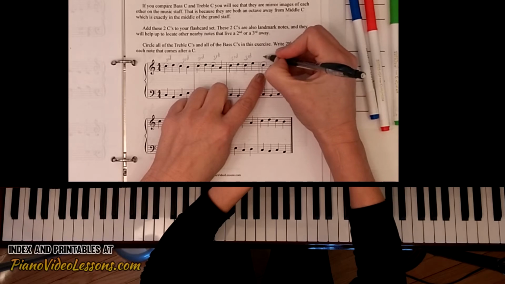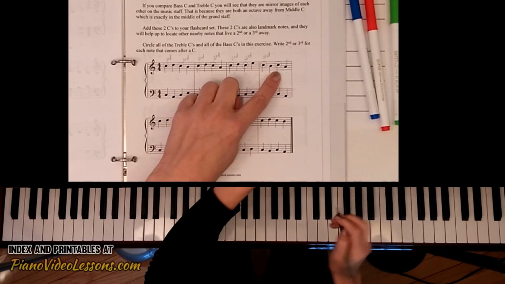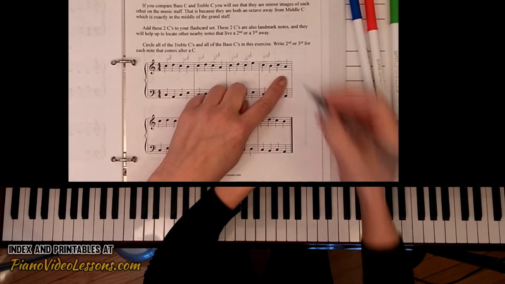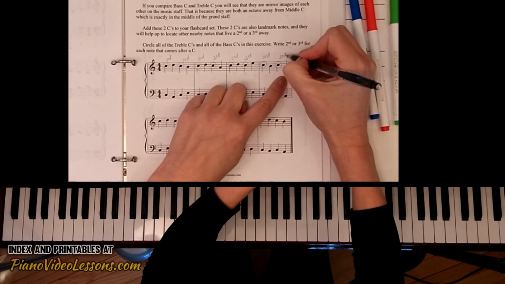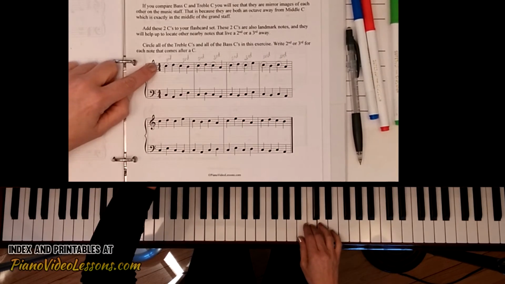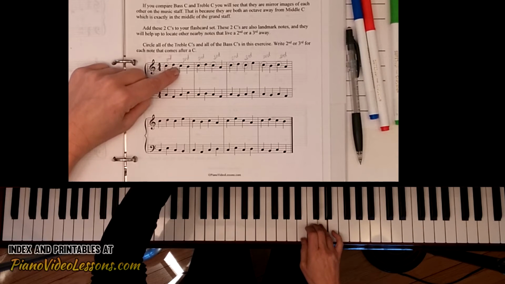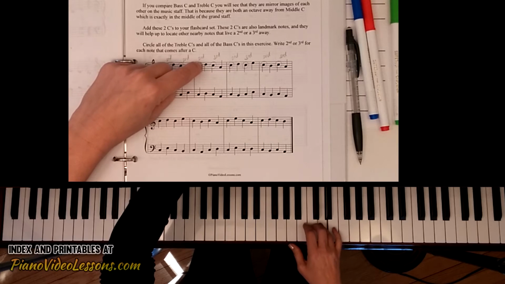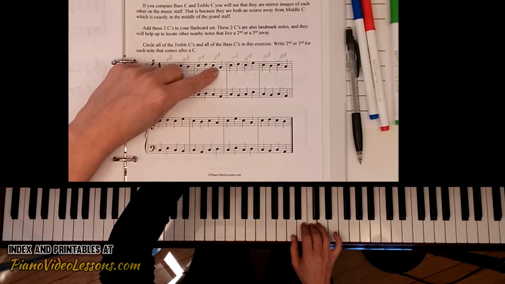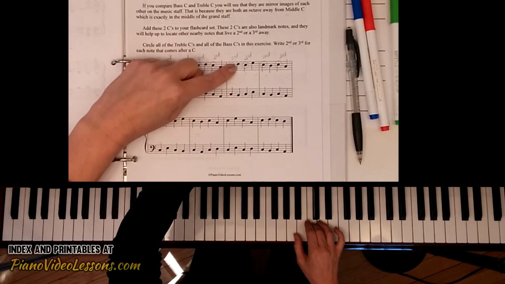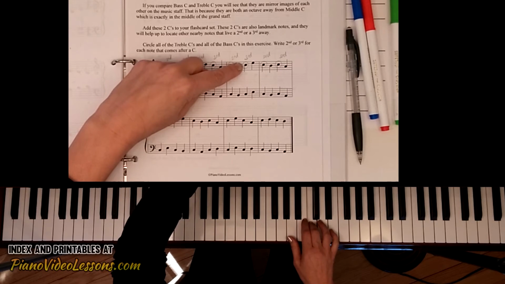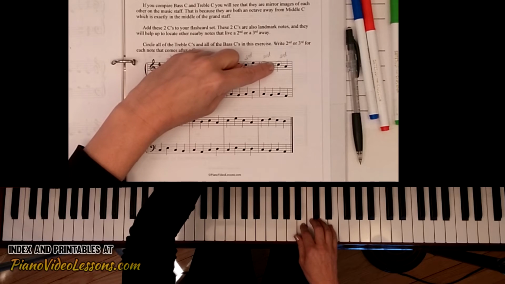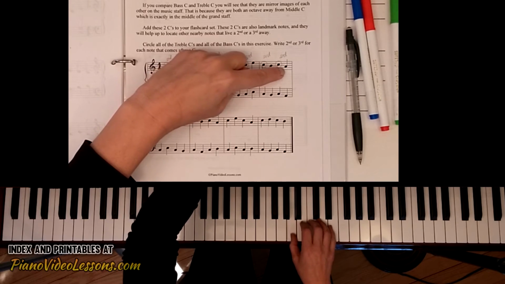That's a second. And then I have treble C and a space note down. That's a third. So now what you should do is go through and play all of these notes. So C up a second, C down a second, C up a second, C down a third, C up a second, C up a third, C down a second, C down a third.